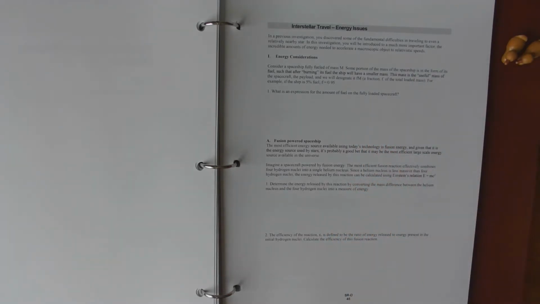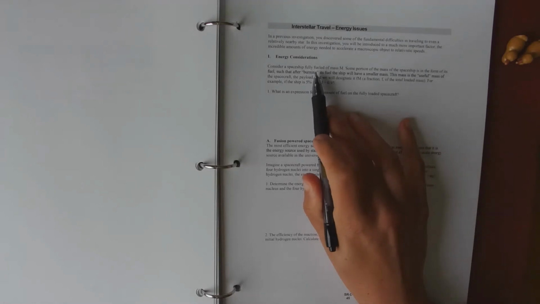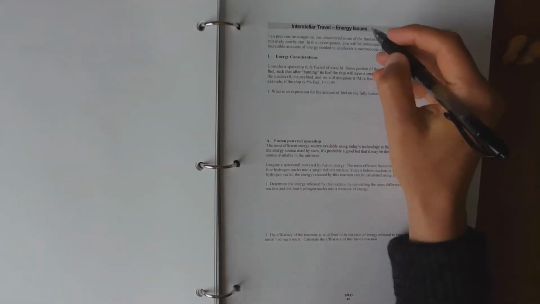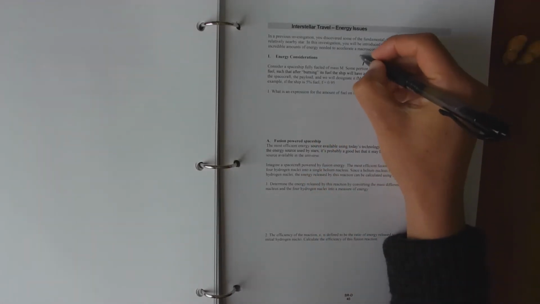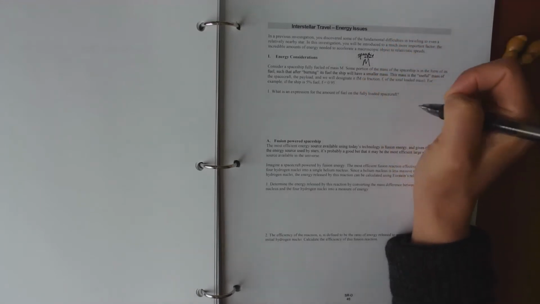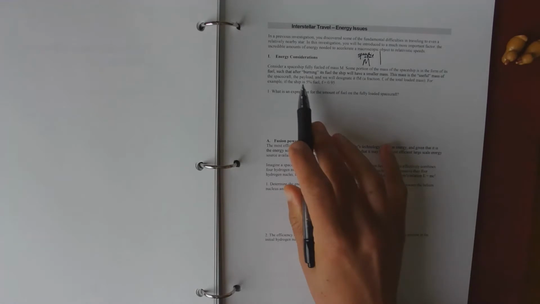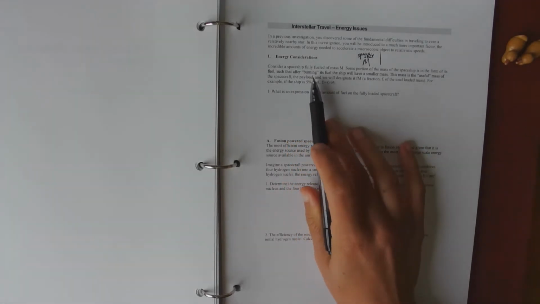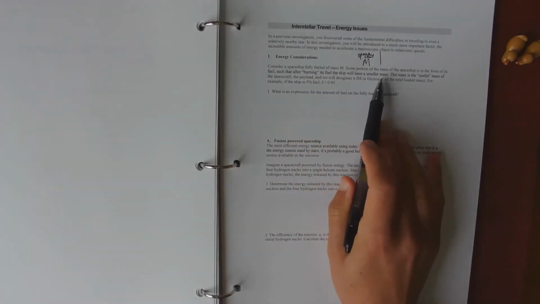So, we have a fully fueled spaceship of mass m. So the mass m is the spaceship plus the fuel. And then after burning some of the fuel, the spaceship has a smaller mass.